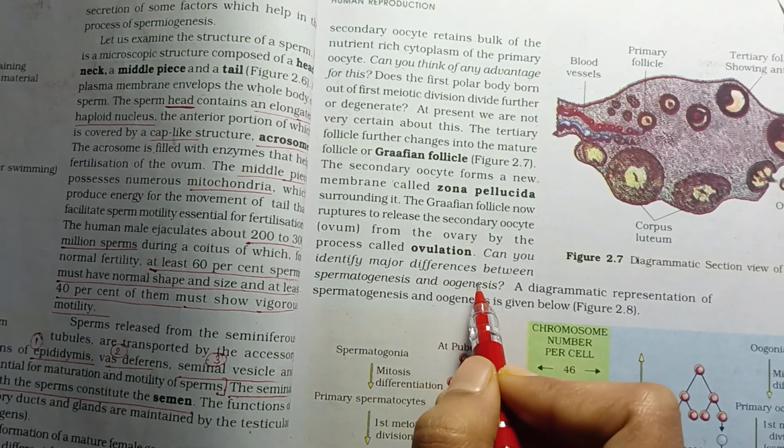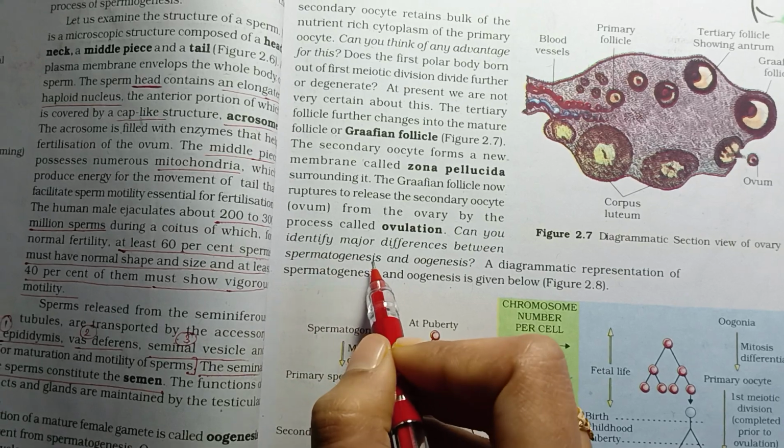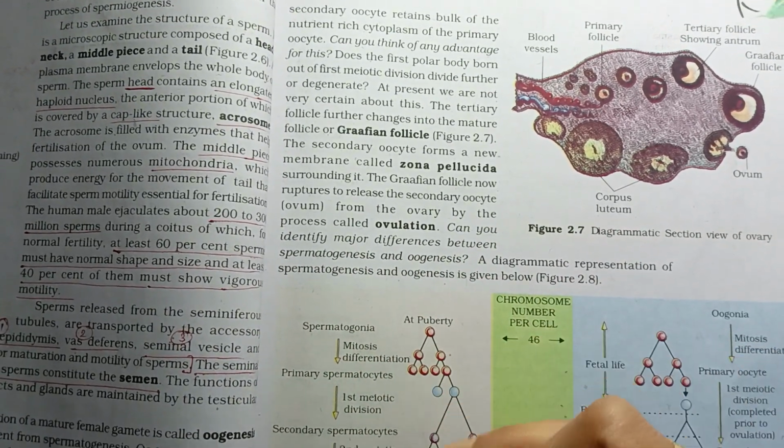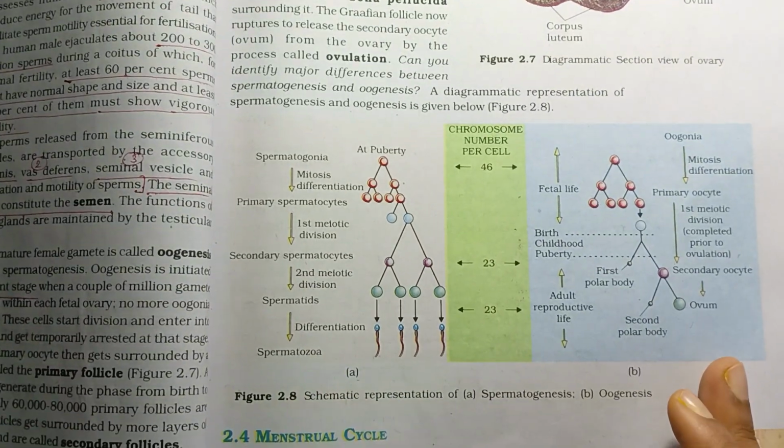Can you identify the major differences between spermatogenesis and oogenesis? A diagrammatic representation यहाँ पर दिया हुआ है just to find out the differences.